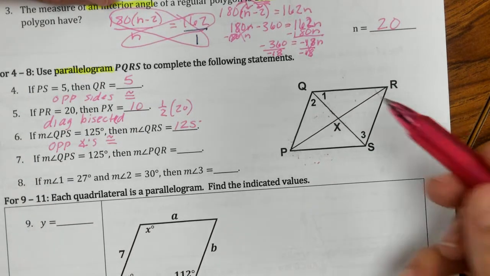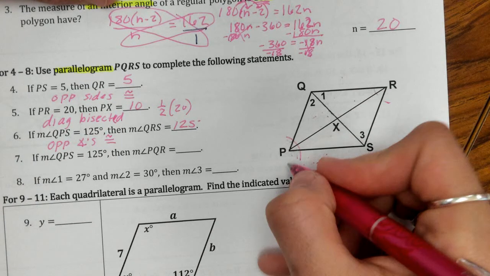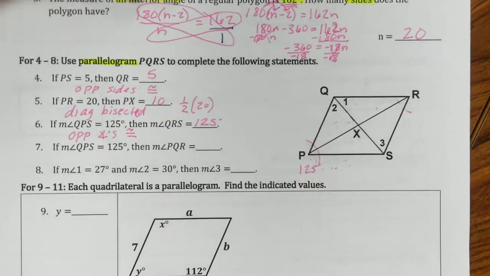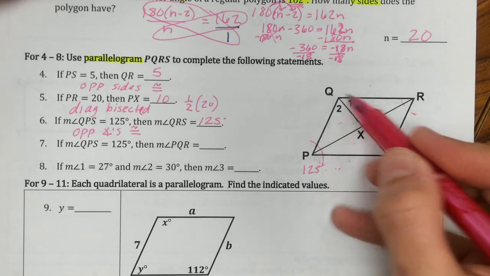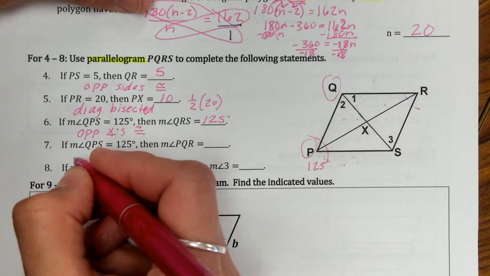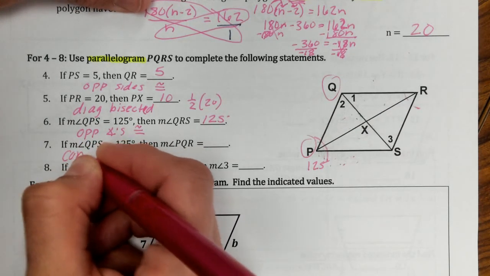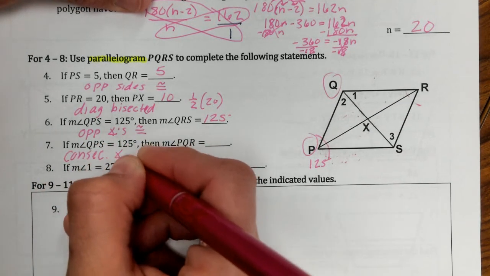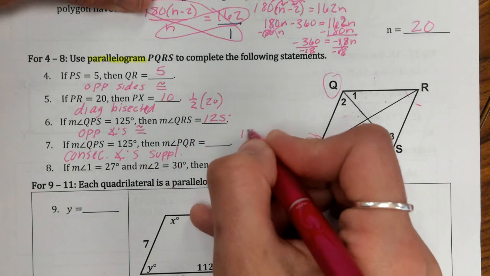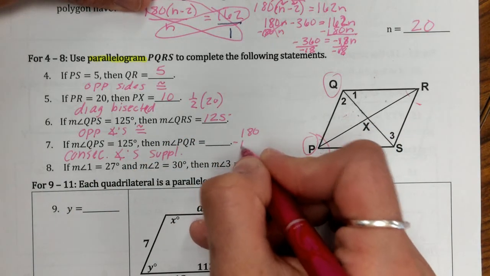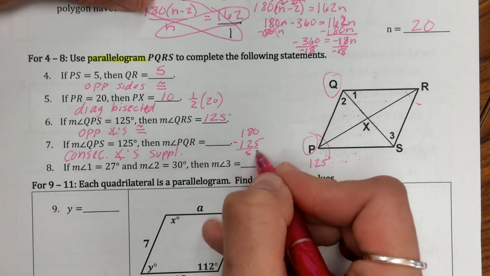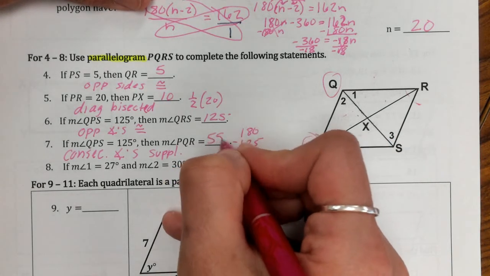Now we have the measurement of, I guess I could have kept that there. We still have this as 125. We want to know what PQR is. So we go from P to Q to R. So now we're looking at consecutive angles. And we've learned that in a parallelogram, consecutive angles are supplementary. So we need to take that 180 and subtract the 125, and we're going to wind up with 55. So this will be 55 degrees.